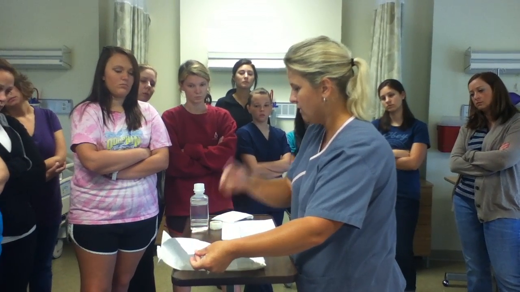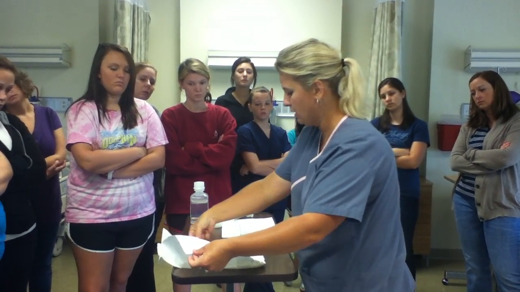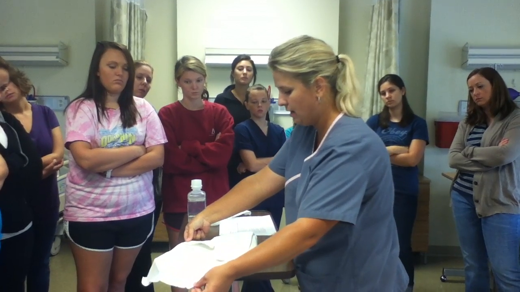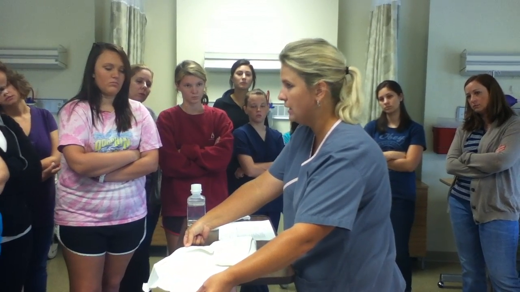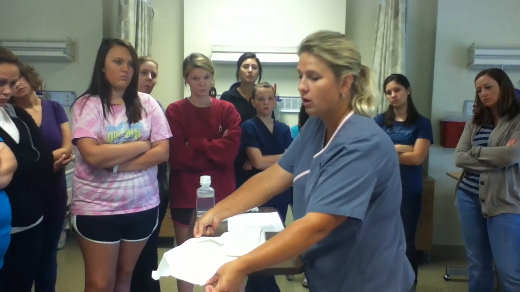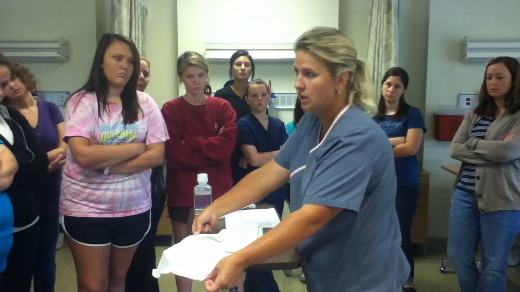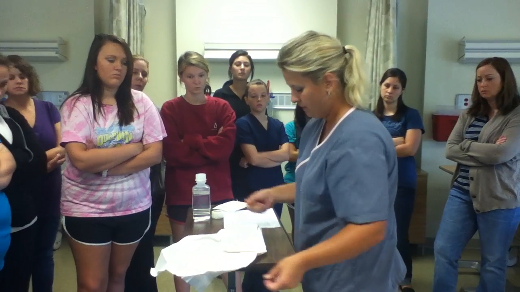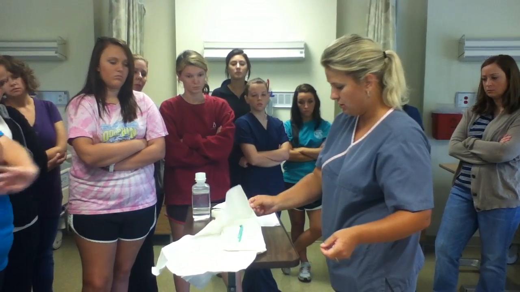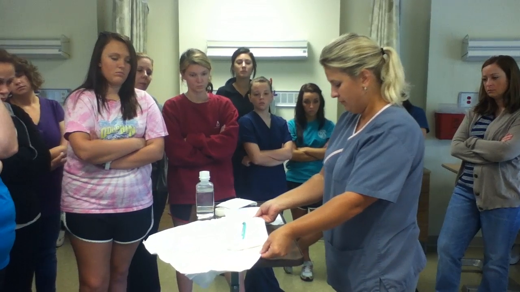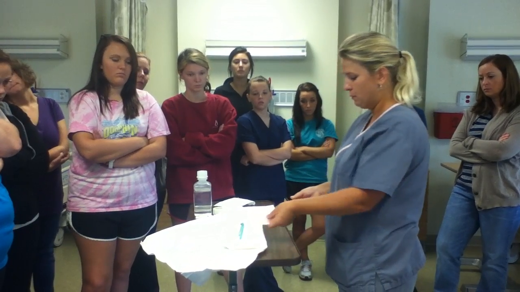Now this right in here is clean. This right here goes against the table, so you're okay to touch that. But remember, there is a 1-inch border all the way around here, and that is the maximum you can touch, 1 inch. Now the next thing I'm going to do is turn this one. The very last thing I'm going to do is pull towards me.